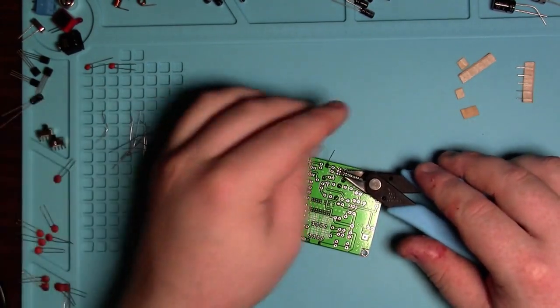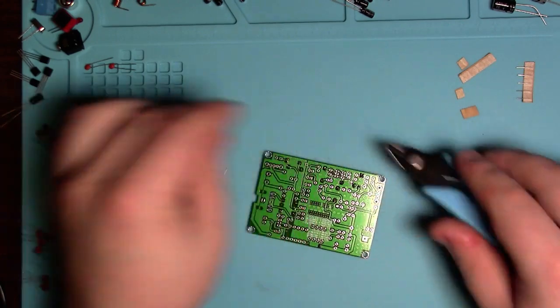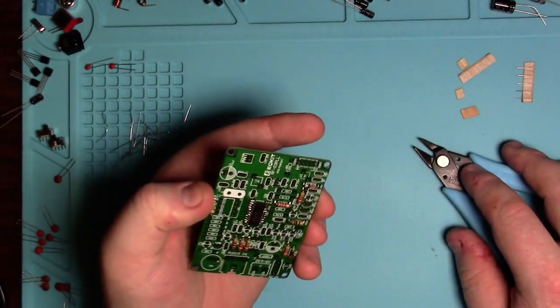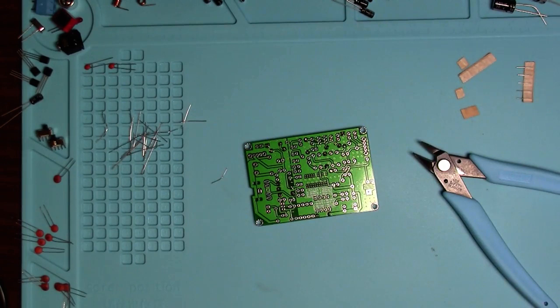So I think they intended this to run from nickel metal hydrides. A simple little 4 battery pack there.